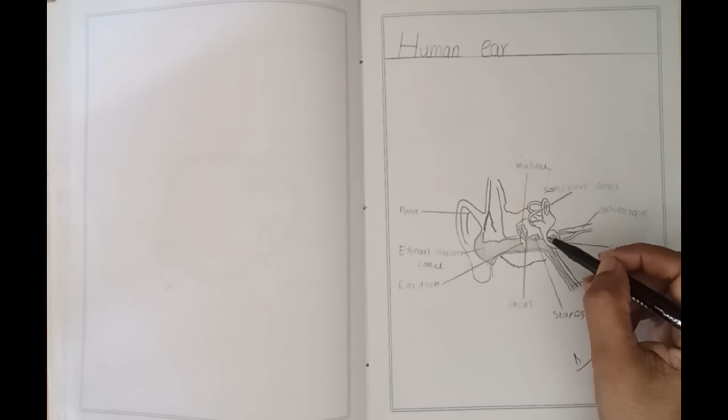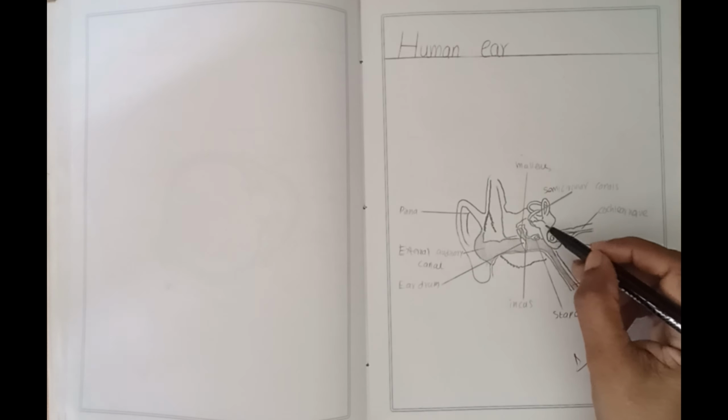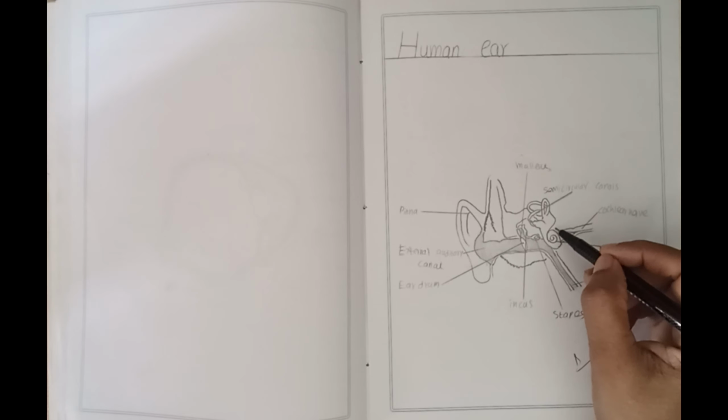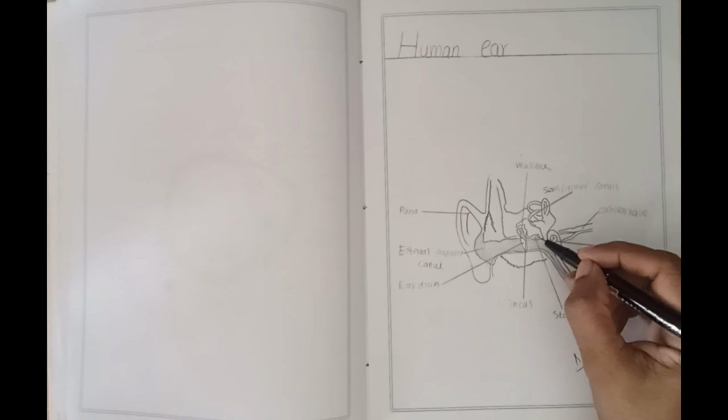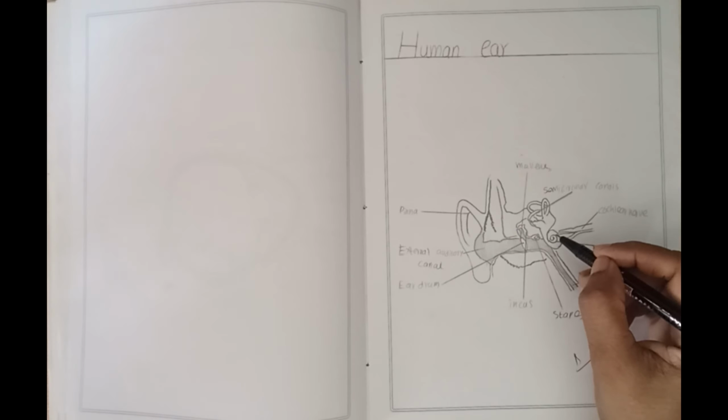One end of each semicircular canal is widened to form an ampulla, which contains sensory cells.